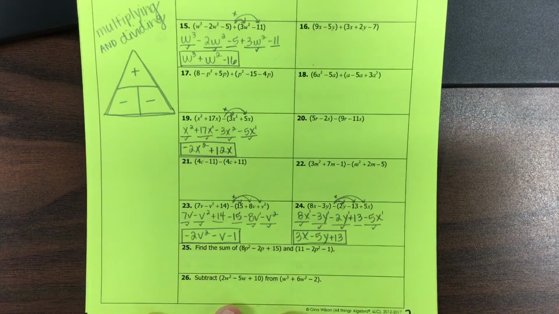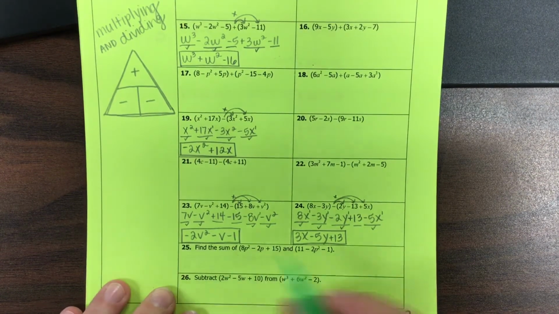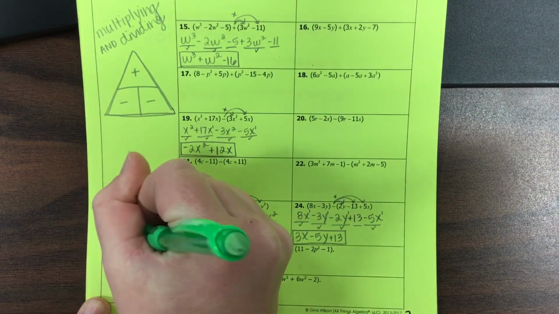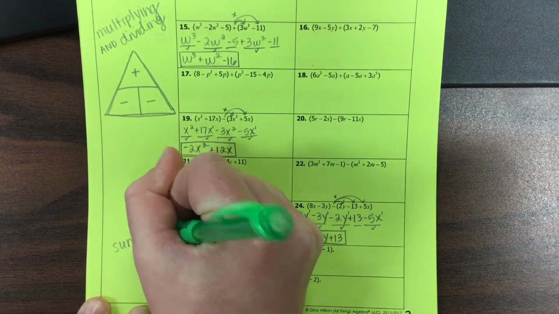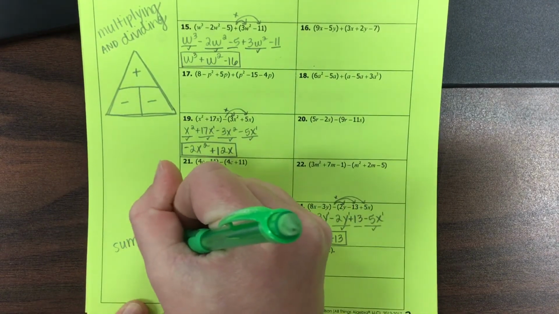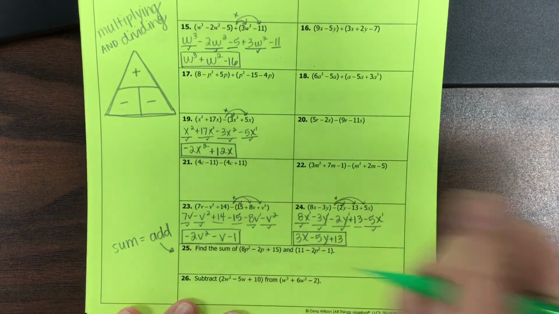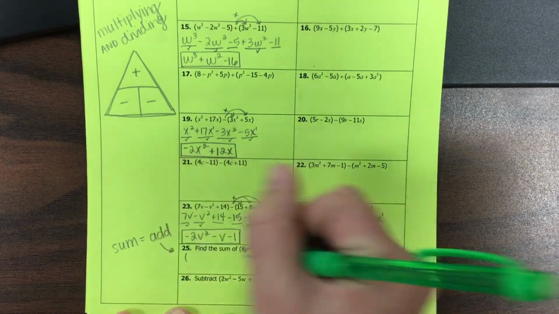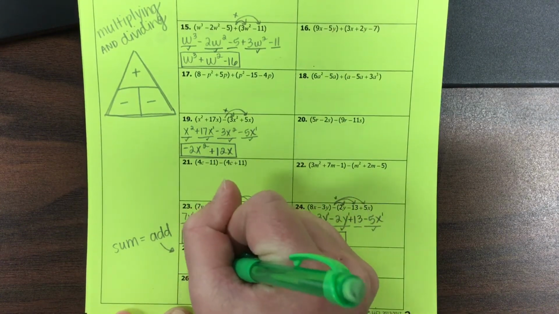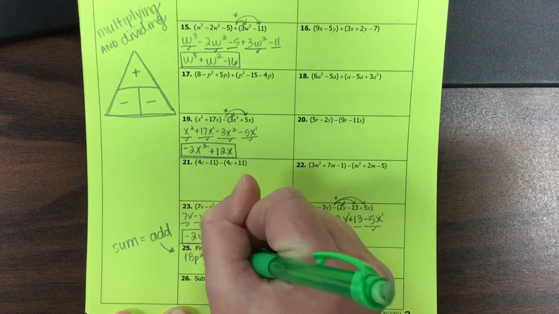Okay, I'm not going to do number 25 and number 26 for you, but I will help you set them up. So it says find the sum. So my word sum is going to mean add. So what this is telling me on number 25 is that I am going to add. So I'm going to do 8p squared minus 2p plus 15.